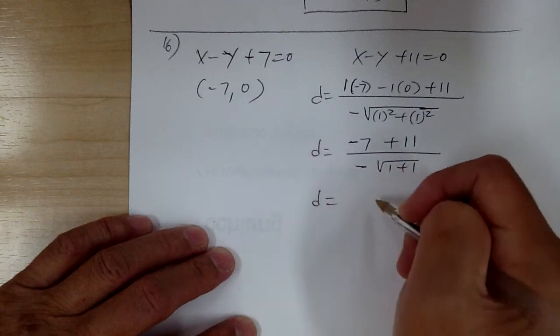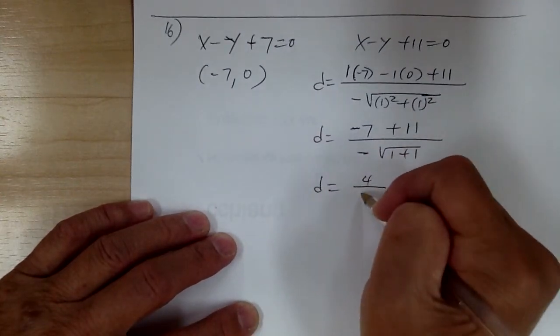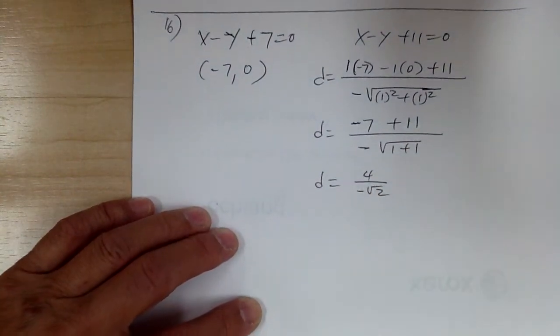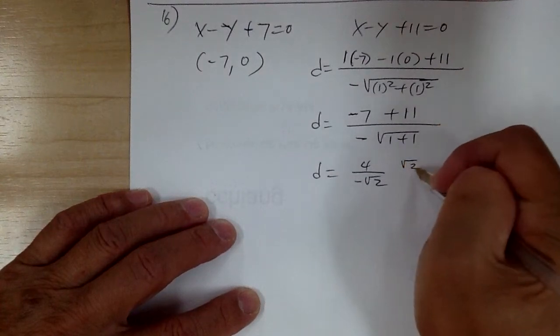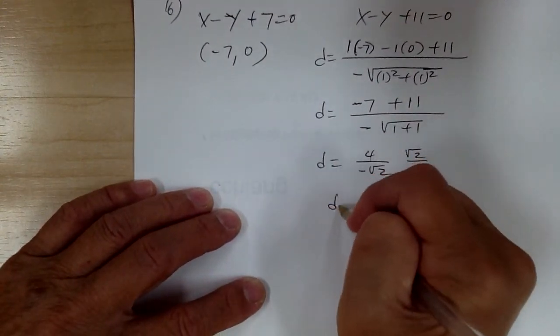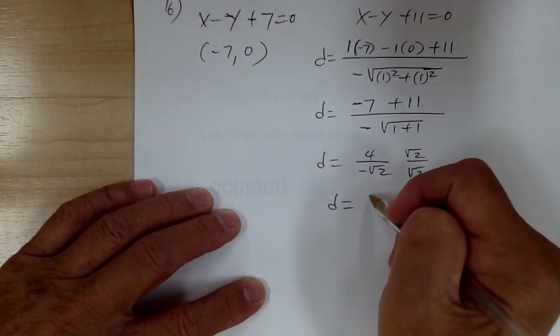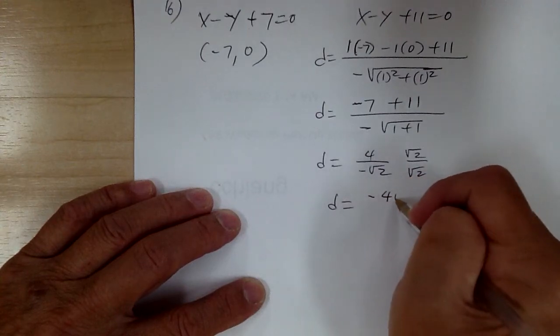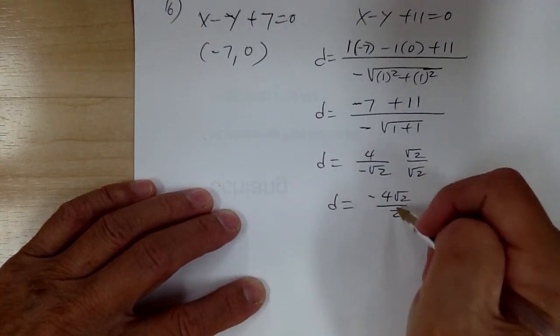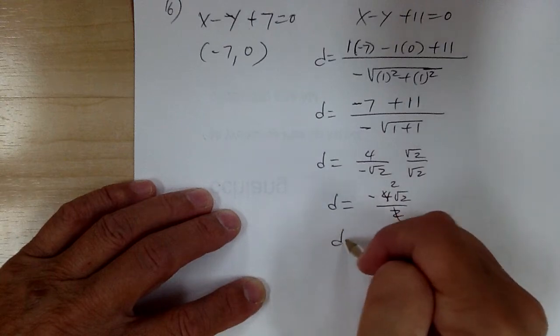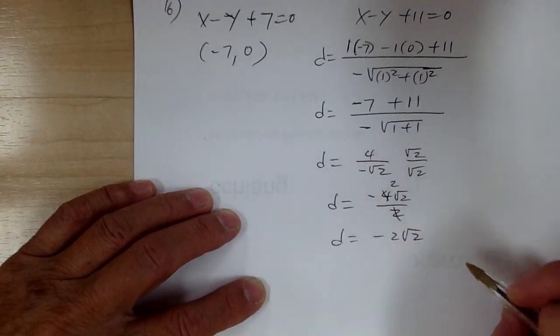So distance equals 4 over negative square root of 2. And I'm going to multiply by square root of 2 over square root of 2. So the distance equals negative 4 square root of 2 over 2. And I cancel out, so distance equals negative 2 square root of 2.